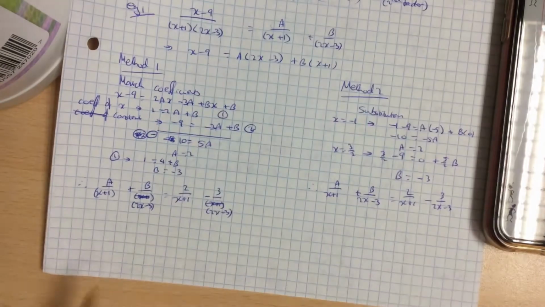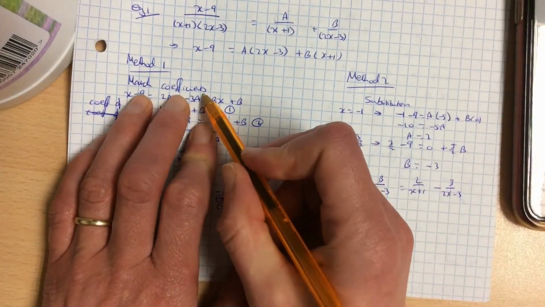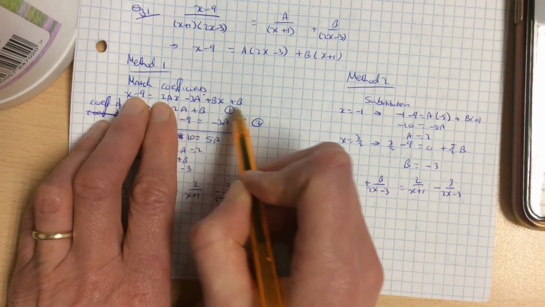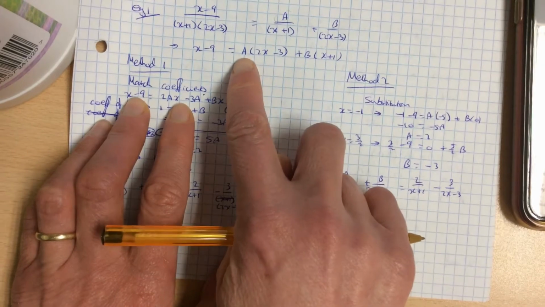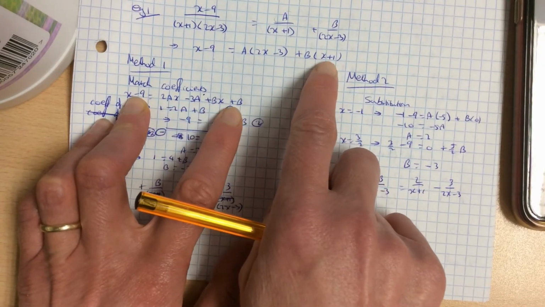Now, you've got two methods you can use. You can match the coefficients. Coefficients means number in front of. So if you take out your wee line here, now what I've done is I've multiplied this out. So it's 2ax minus 3a plus bx add b.